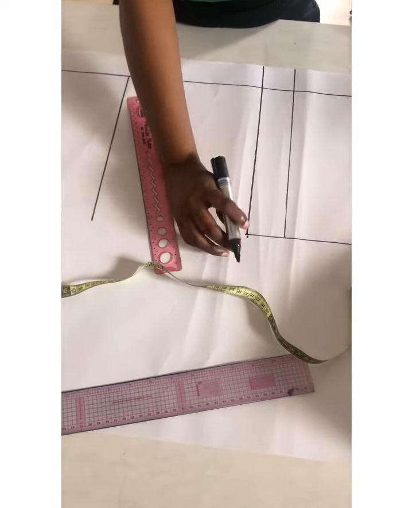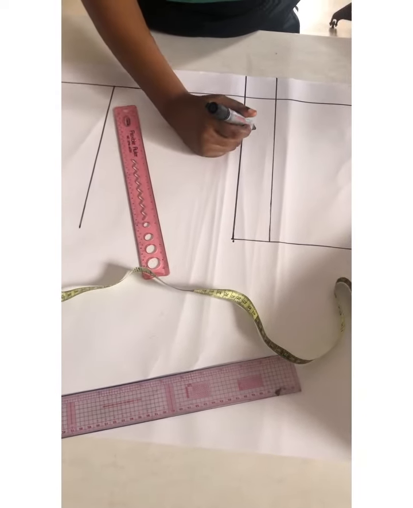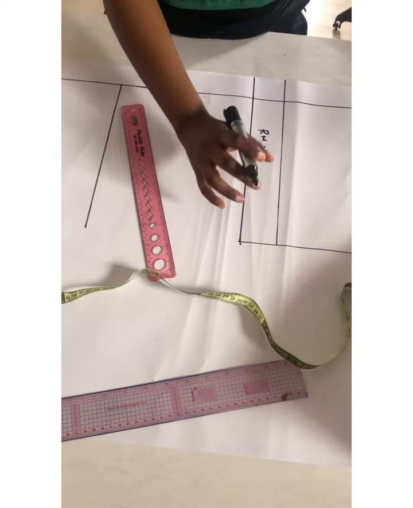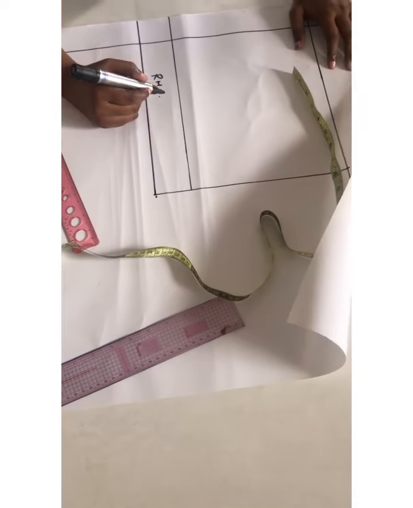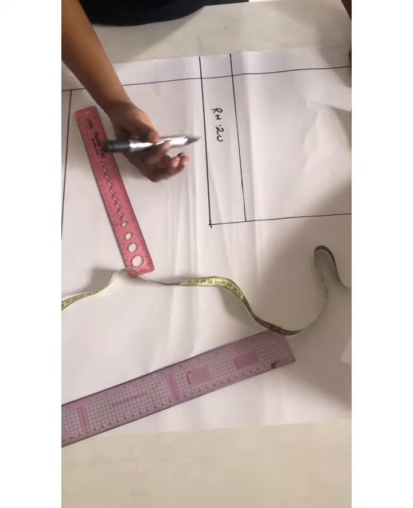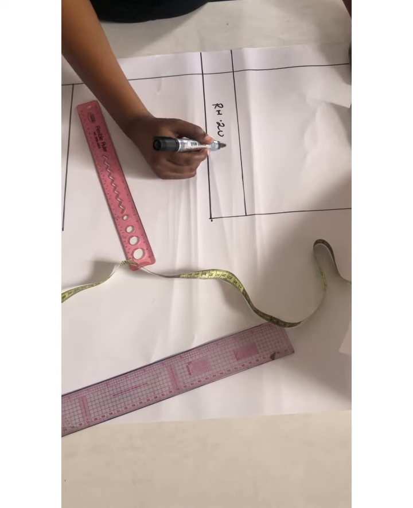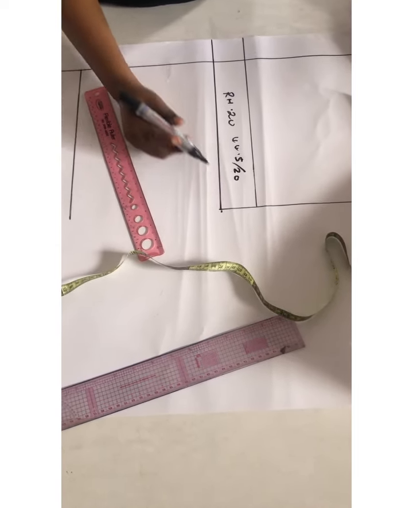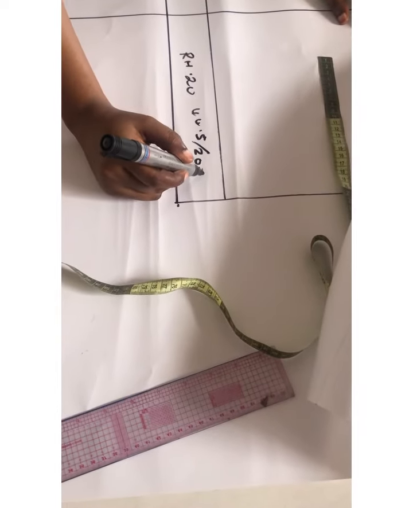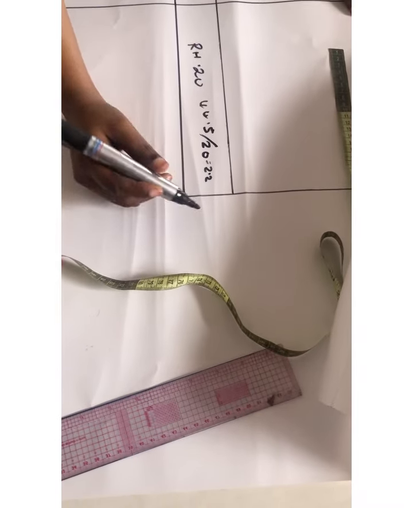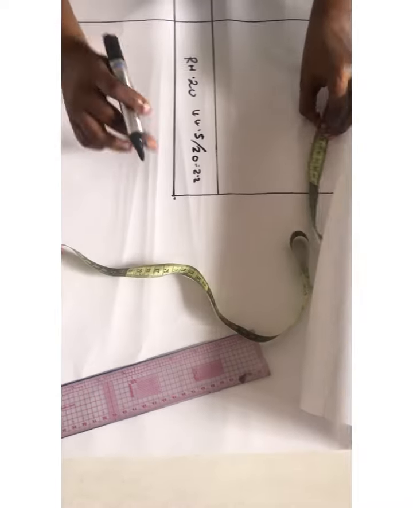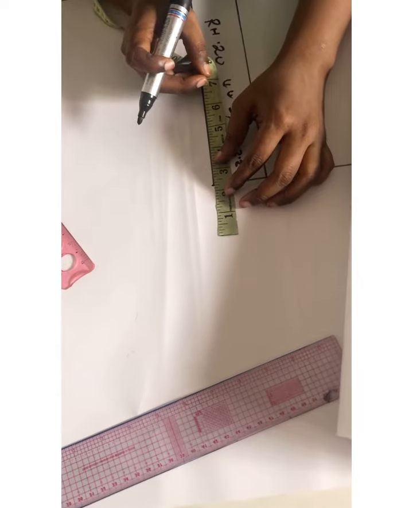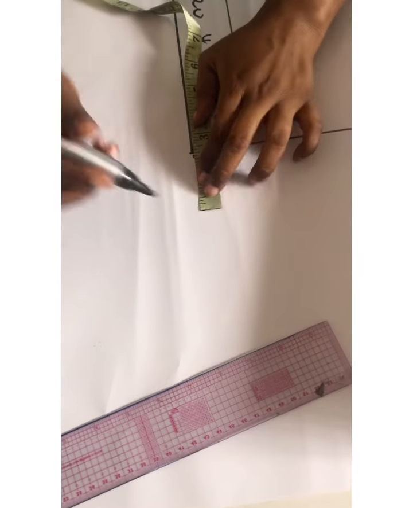Now, to get our crotch extension, we'll be dividing our round hip, for the front, now this is the front of our short, by 20. Now my round hip is 44.5, divided by 20, so I'll have 2.2. So I'll extend my crotch to that 2.2.